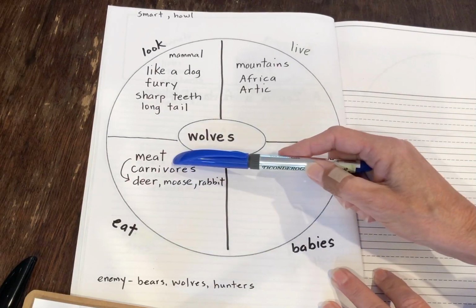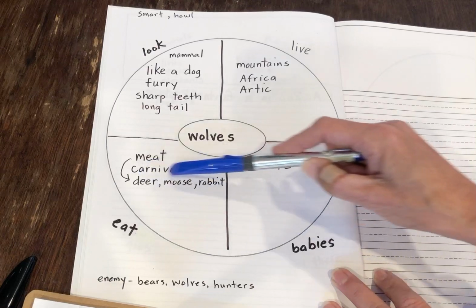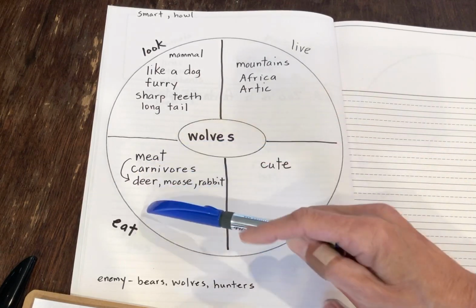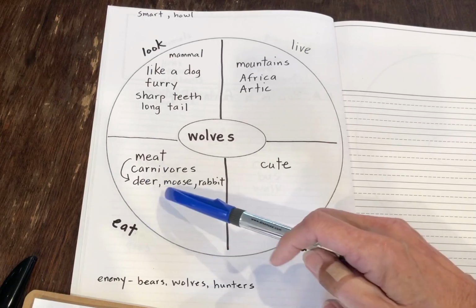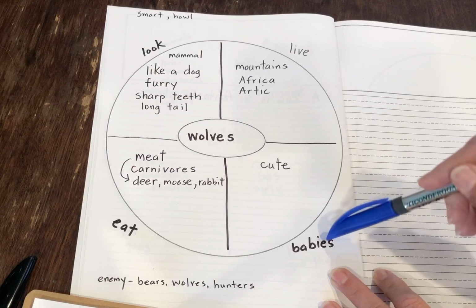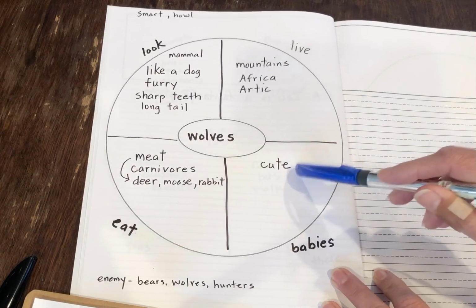Wolves eat. I know that wolves are carnivores. There's a big, rich fact. I know that they're meat eaters. And I know some of the animals they eat are deer and a moose, a rabbit. And I don't know too much about the babies, but I do know that they're cute.